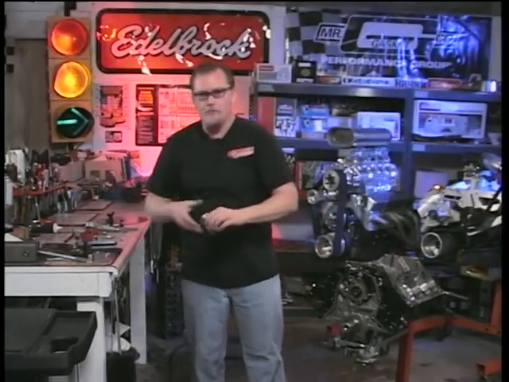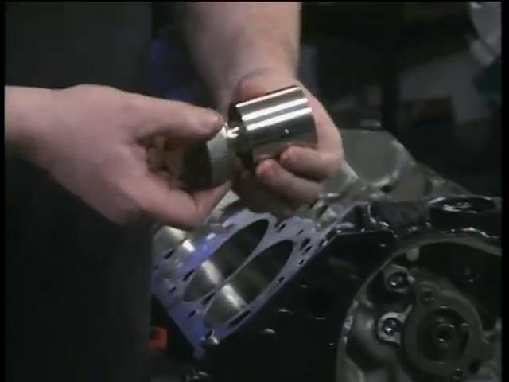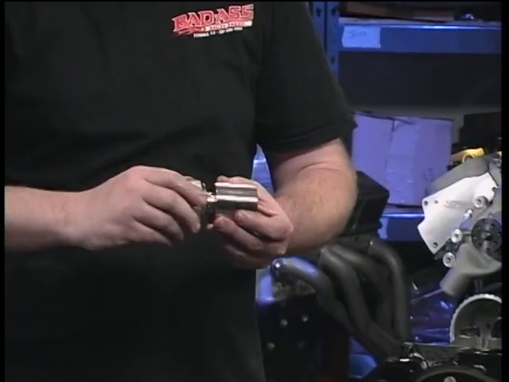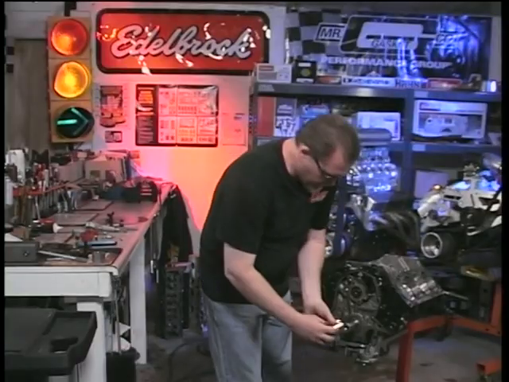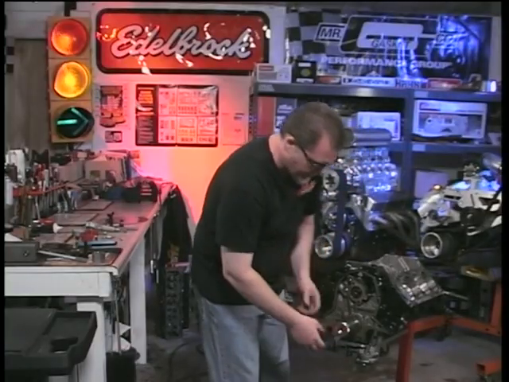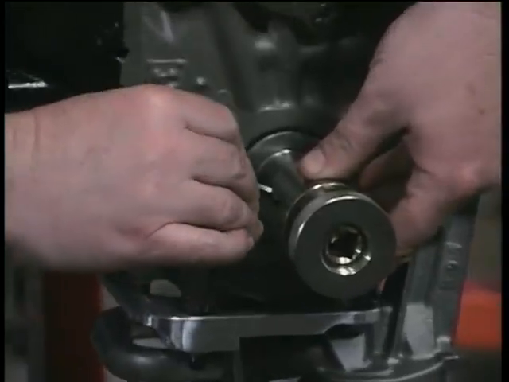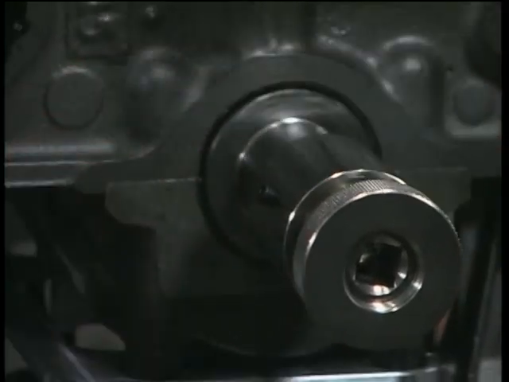I use a hub assembly right here. This is a machined hub, and it's designed for degreeing a cam in. It's got an area on the front here to lock in the degree wheel. So what this does, we just do the same thing. We lock it in. I give it a little tight right here with the Allen wrench, just to kind of lock it in place.